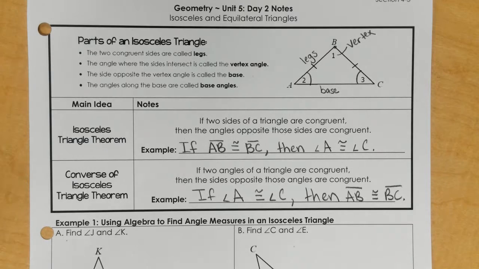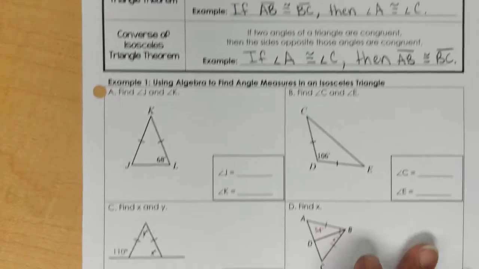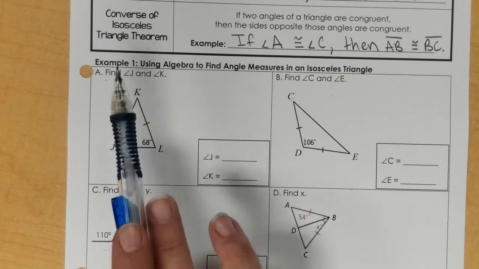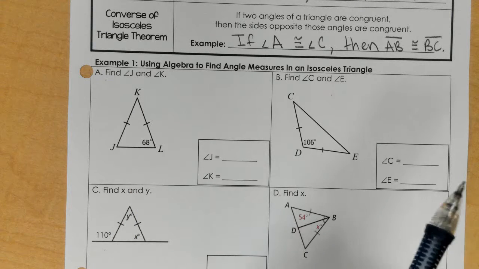Okay? So, the first set of problems that we're going to do for this day of notes is all about isosceles triangles. In the title, you can see there's also equilateral triangles, and that will come a little bit later. So, first and foremost, example 1. Using algebra to find angle measures in an isosceles triangle. Can you find angle J and angle K?